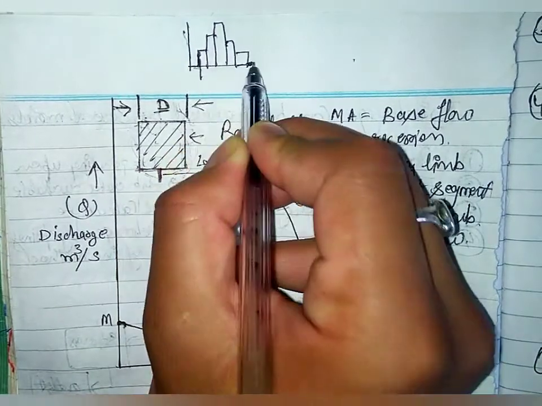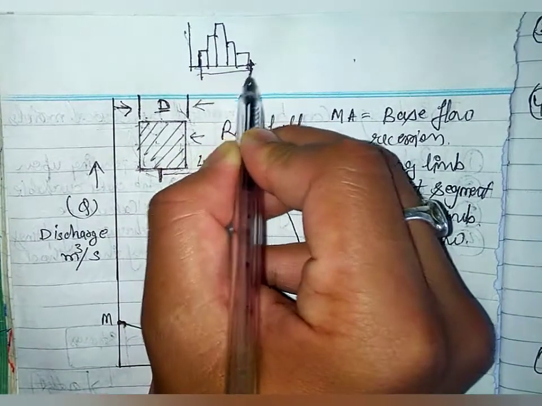So this is the duration for which the rainfall event is occurring.